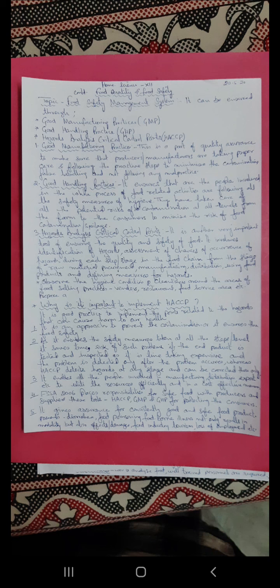So it saves time and the risk of such problems. If the end product is tested or inspected, it is a time taking and expensive practice, and the problem is detected only after it occurs, whereas HACCP detects any kind of hazard at any stage, and it can be rectified and solved there and then only, not after the food has reached the consumer and a complaint is received and the food inspector comes and detects it and action is taken then.